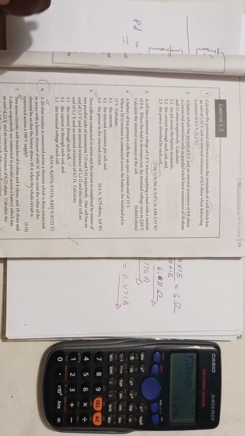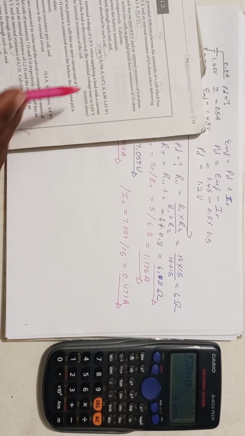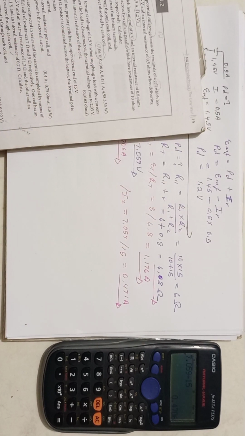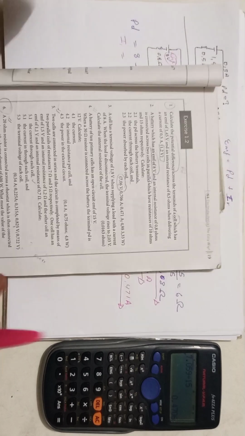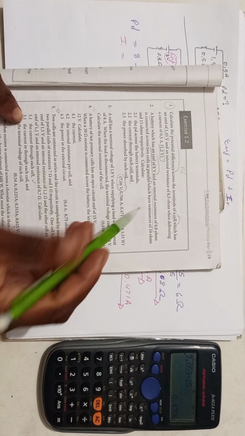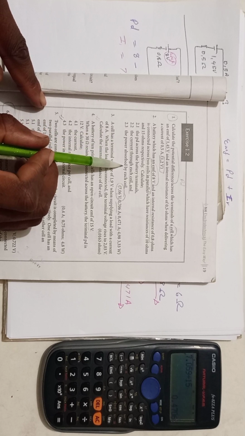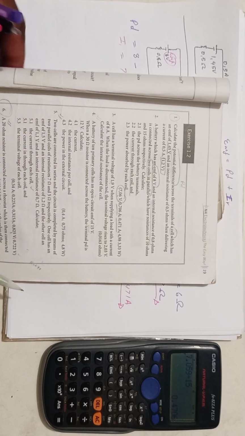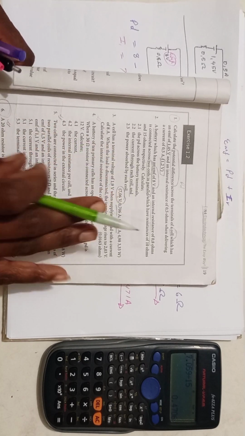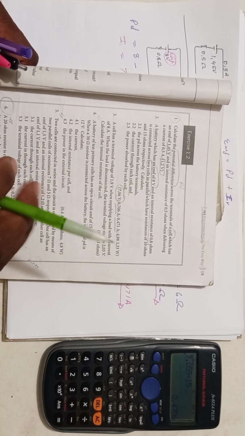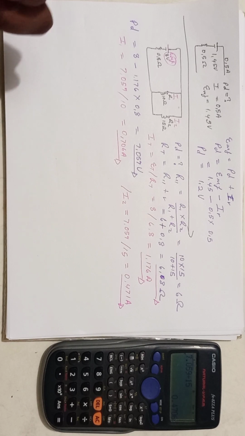Now let us continue. They said what else we must calculate. Let's check. Okay, we did get these values that are here. We got this one, we got this one. Now they are saying let's calculate the power absorbed by each coil. So if we know the current through each coil, we can calculate the power.